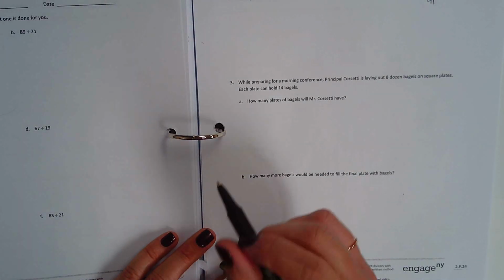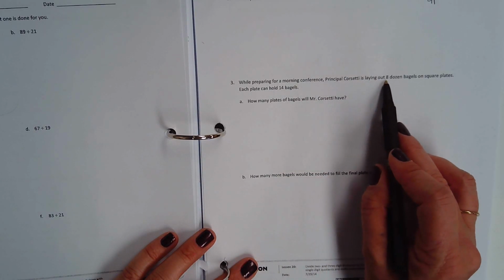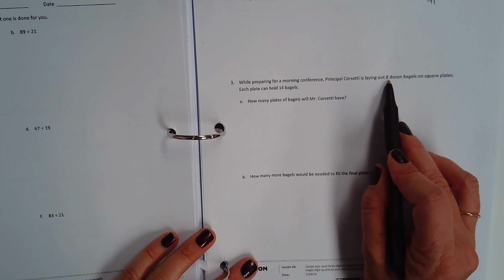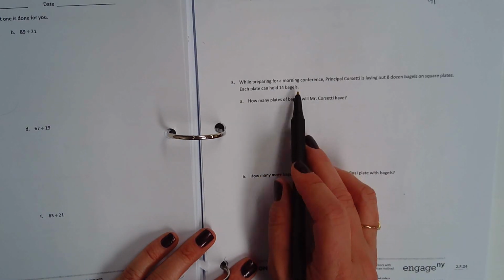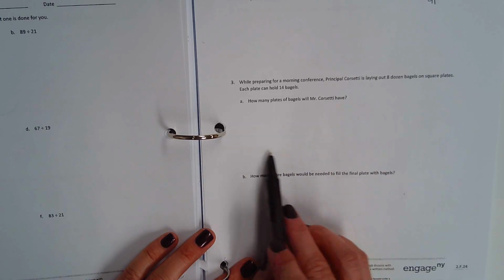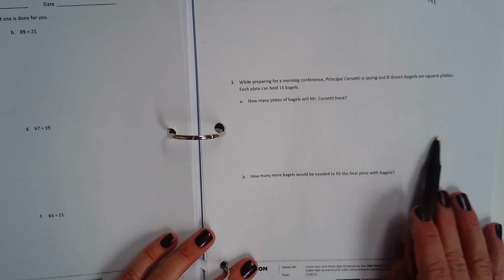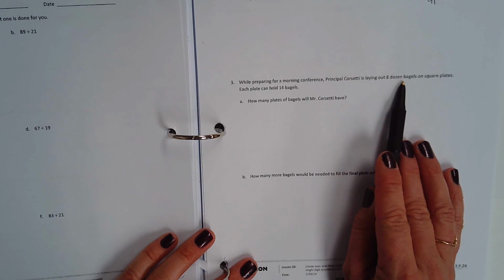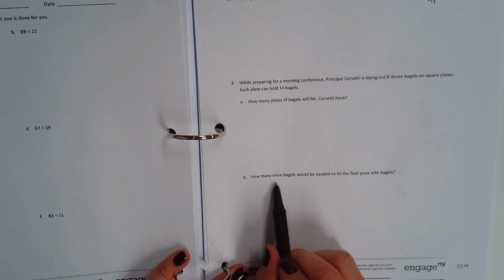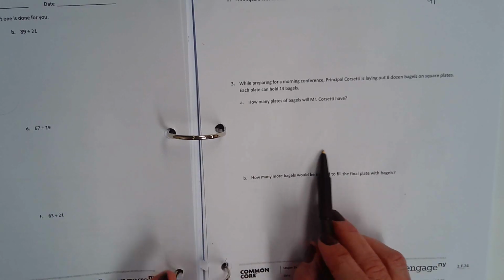All right. While preparing for a morning conference, Principal Corsetti is laying out 8 dozen bagels on square plates. Each plate can hold 14 bagels. How many plates of bagels will Mr. Corsetti have? So you're dividing up. What do you know about 8 dozen? How many bagels are in 1 dozen? How many more bagels would be needed to fill the final plate of bagels? So that means there's going to be a remainder.